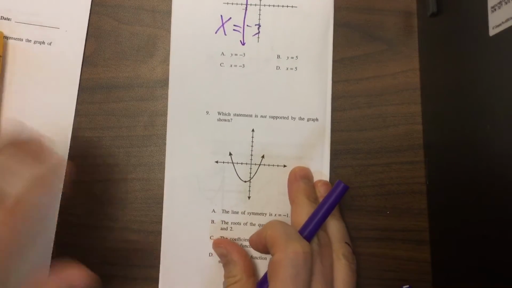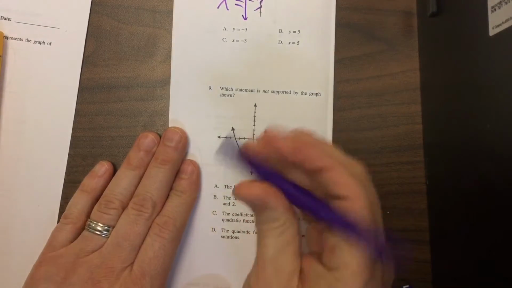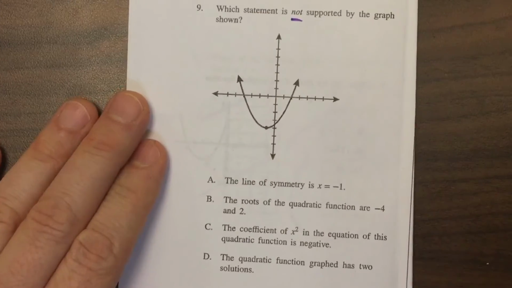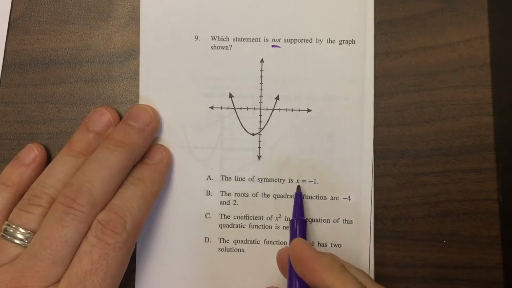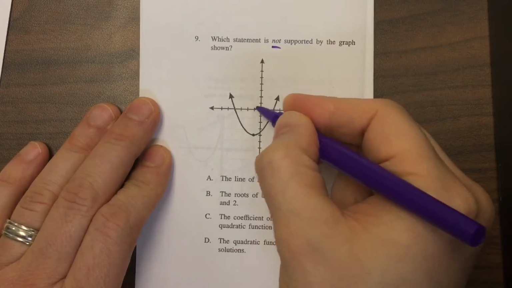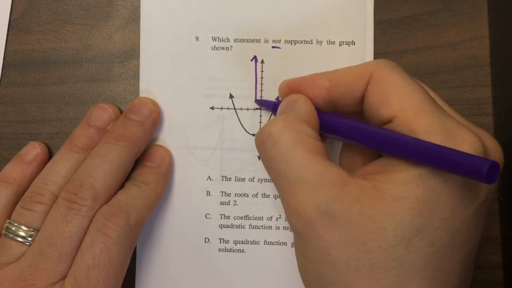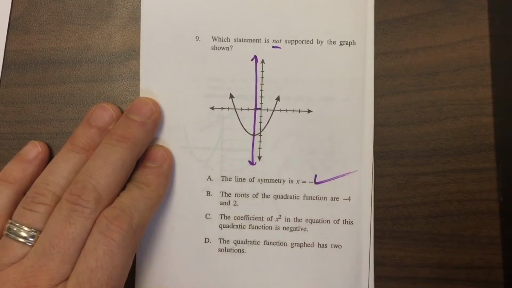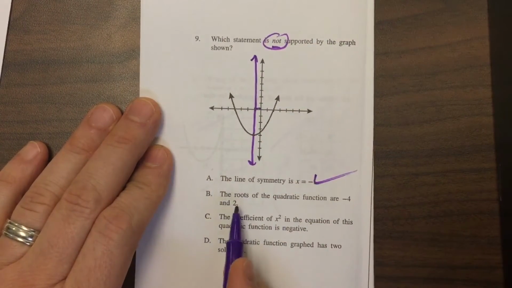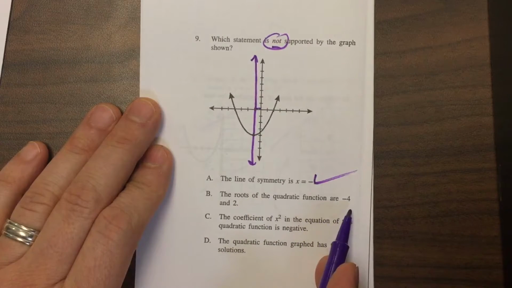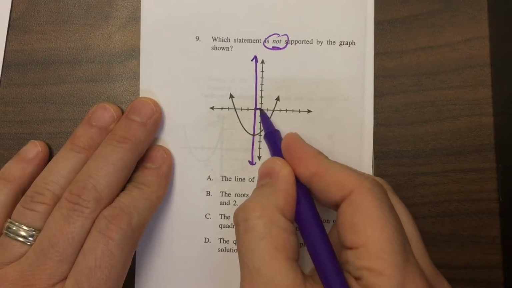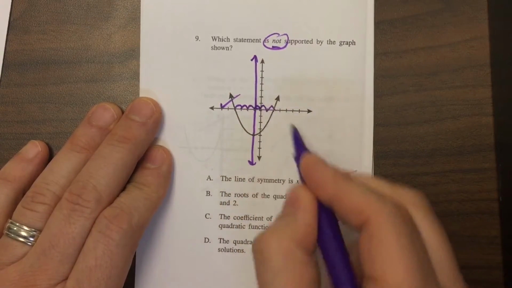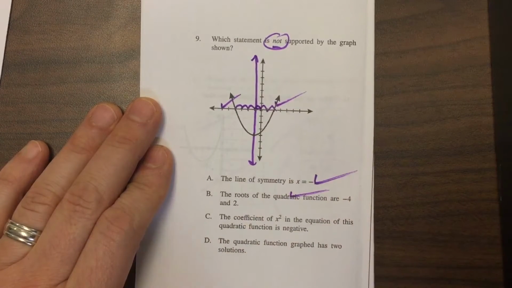Okay, number 9. Which statement is not supported by the graph shown? Okay, let's take a look. We have the line of symmetry is at x equals -1. Well, here's x equals -1. That does go through the vertex. That is the line of symmetry. So that one's right. But we want the one that's not right. The roots of the quadratic function are -4 and 2. So here's -4, 1, 2, 3, 4. That checks out. Here's 2, 1, 2. That checks out. So this one is okay. We don't want to circle it.